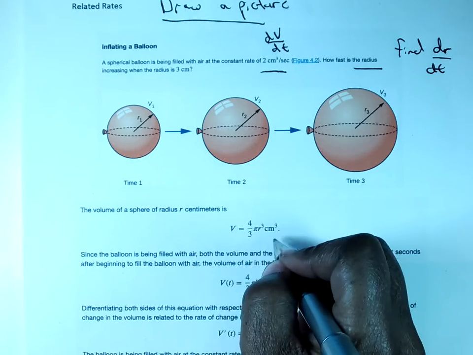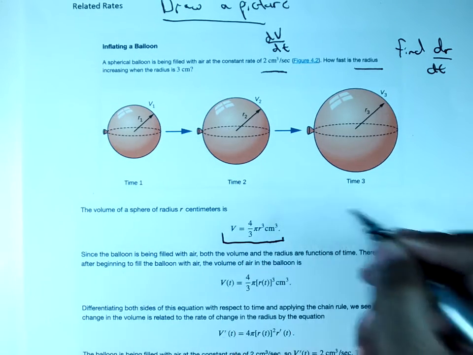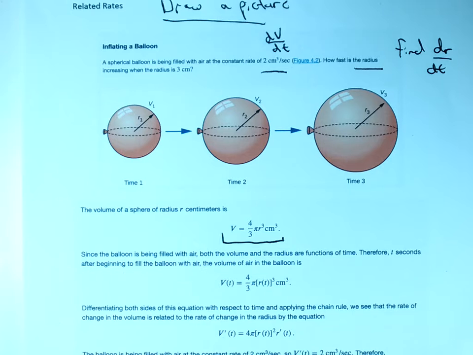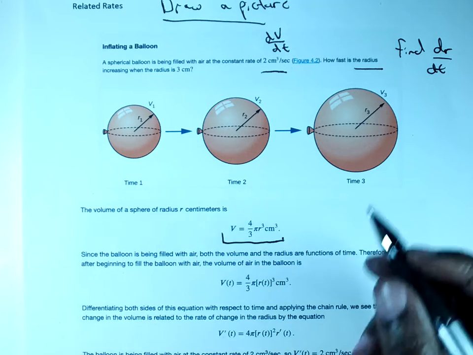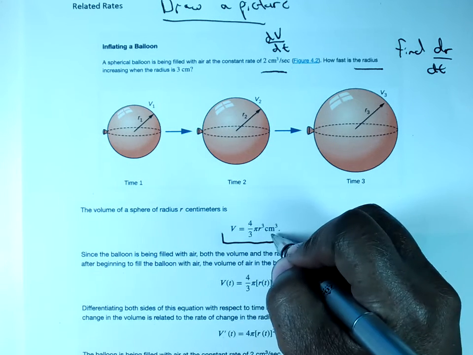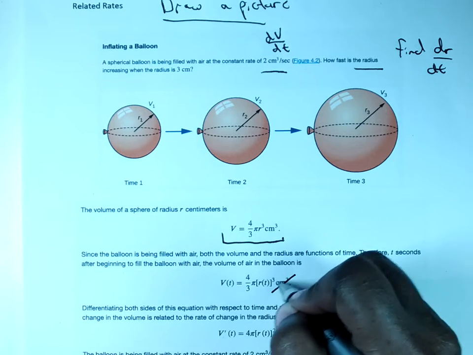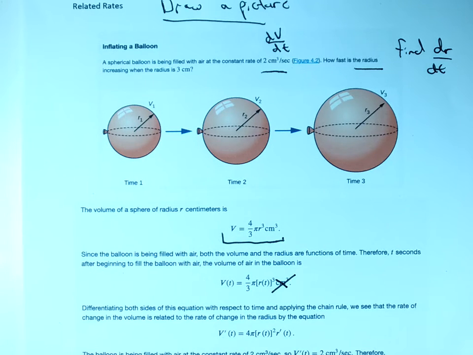Here is the equation for volume of a sphere. And because we are in centimeters, it's in cubic centimeters. So when I go to actually set this up, I should not have used that part because I don't want more stuff in there than I actually have to deal with. So the units we can come back and deal with later.